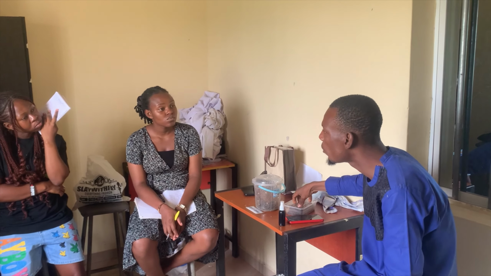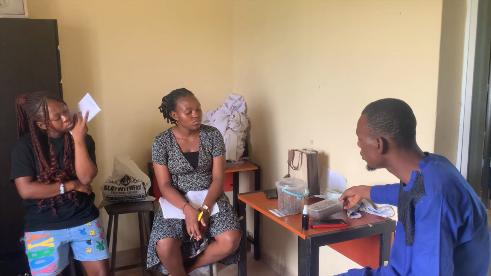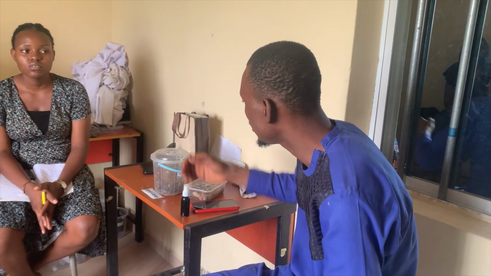And the weevil is very expensive. Each weevil is sold at a rate of, for now, 300 naira. Each weevil, that's what you said? Yes, it's 300 naira.